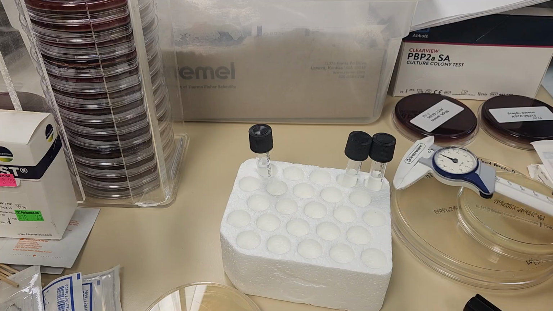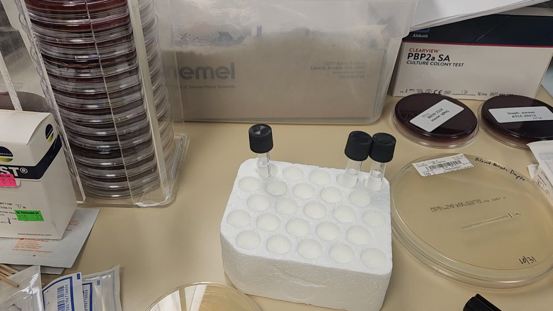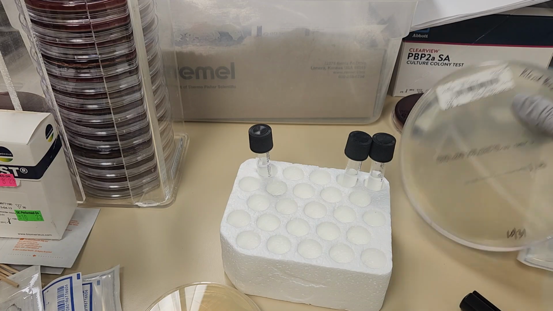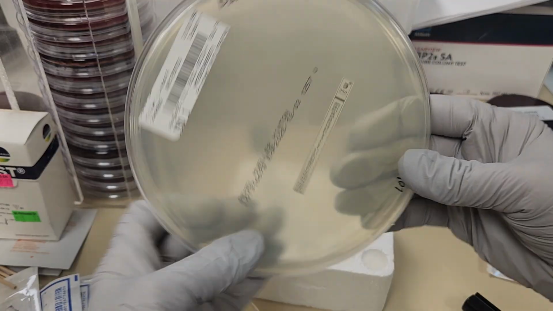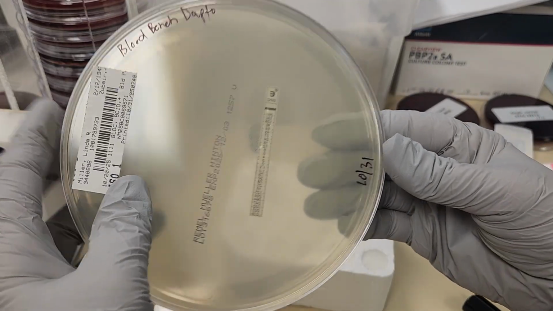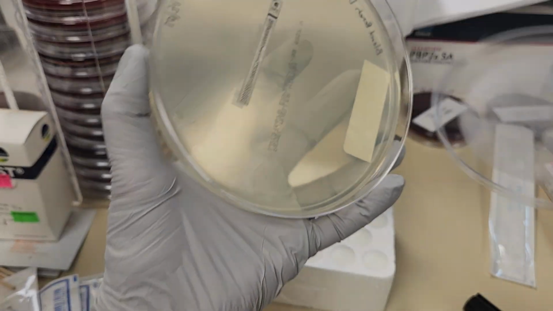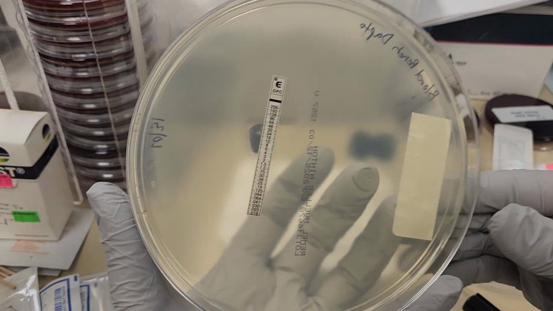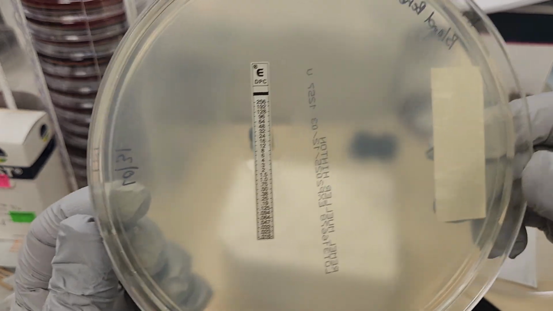Now I'm going to actually show you. This is a daptomycin plate. This is a large plate. It's a little bit hard to read. You really need to read these so you can see the zone.